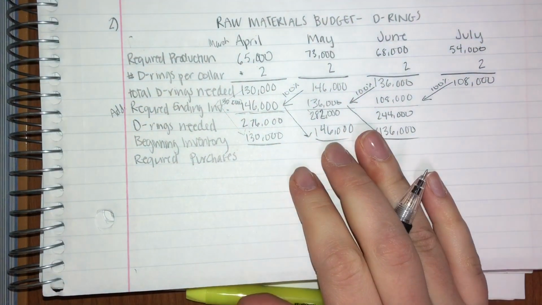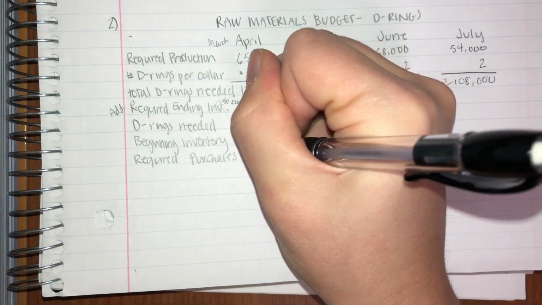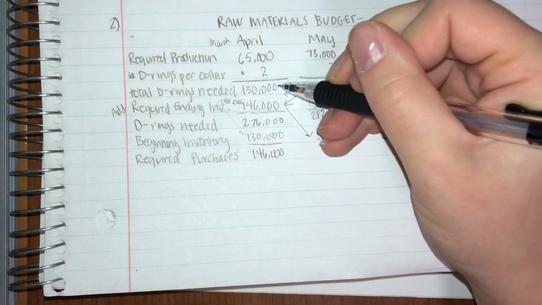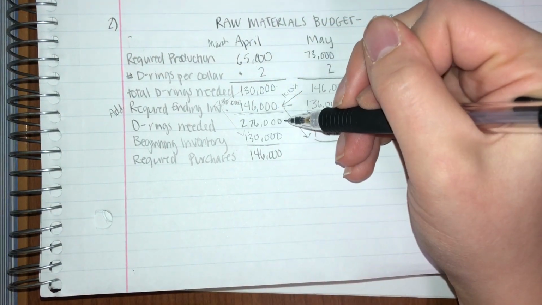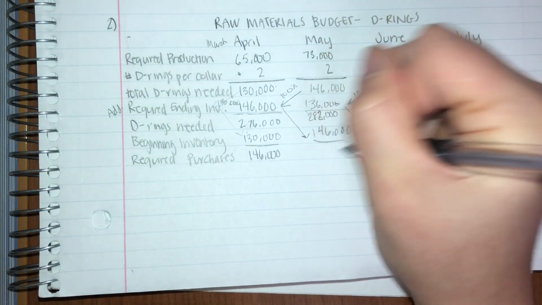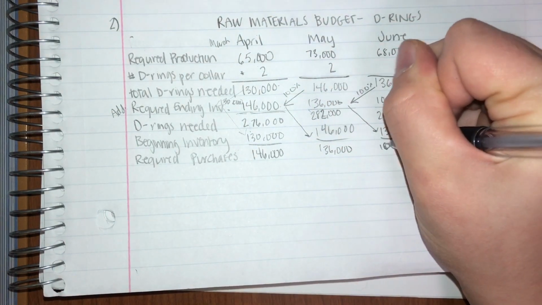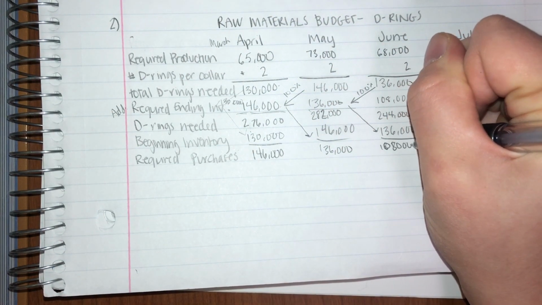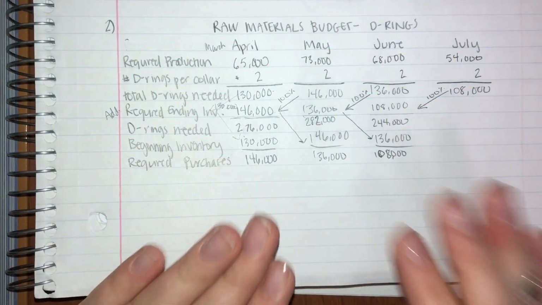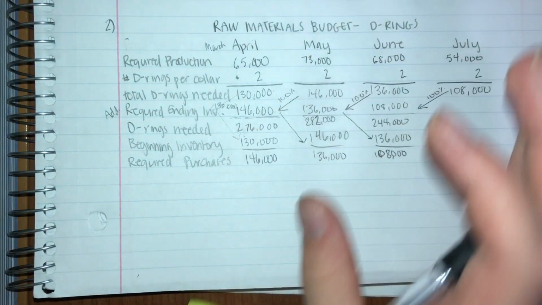Okay, so this number is actually going to be really easy to determine because we know that it's just going to be this number, because it was just these two numbers added together to get this, so we're just kind of backing it out. So this would be 136, and this would be 108. Oops, I didn't write that right. Okay, perfect. So this is what a raw materials budget looks like. Hopefully this was helpful. Again, you can erase the arrows, whatever you need to do.